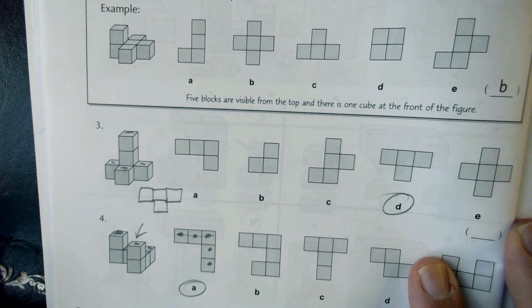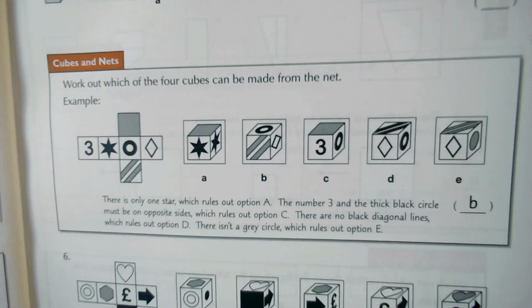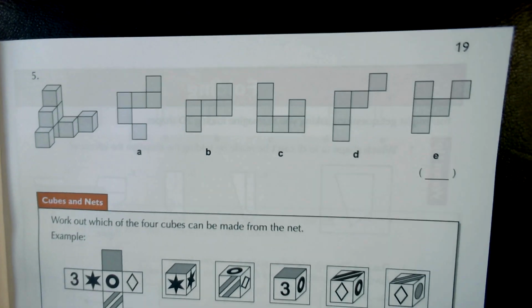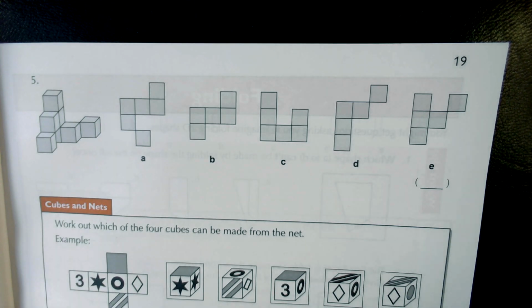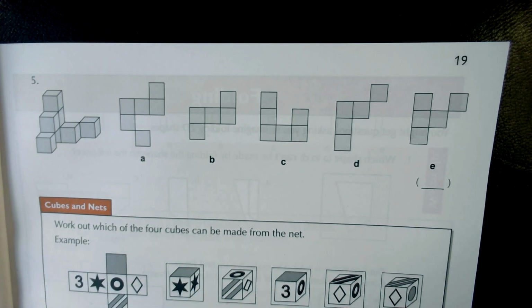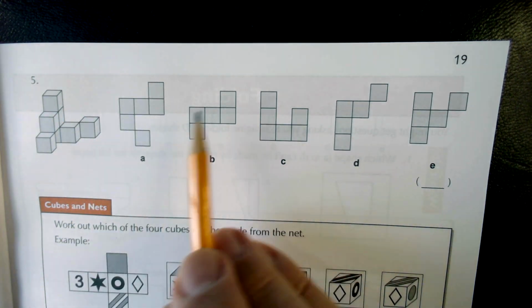I know I'm only doing page 18, but I'm just going to do the top of page 19, just because the next part, cubes and nets, is going to take some serious explanation. So I'm just going to do this one for today.